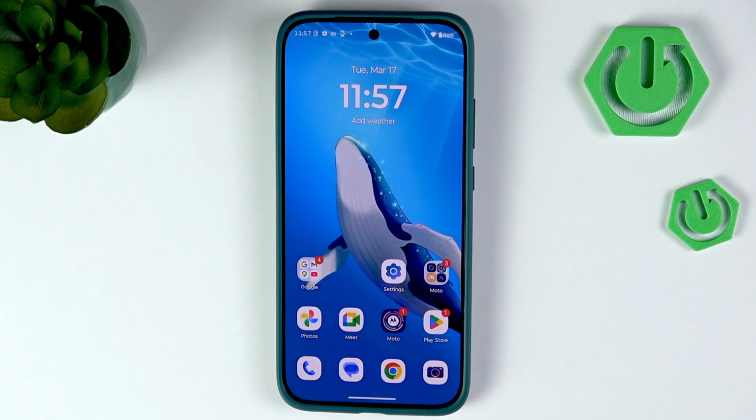Hi everyone, in front of me I've got MOTOROLA Moto G77 and let me share with you how to change the system language on this device.